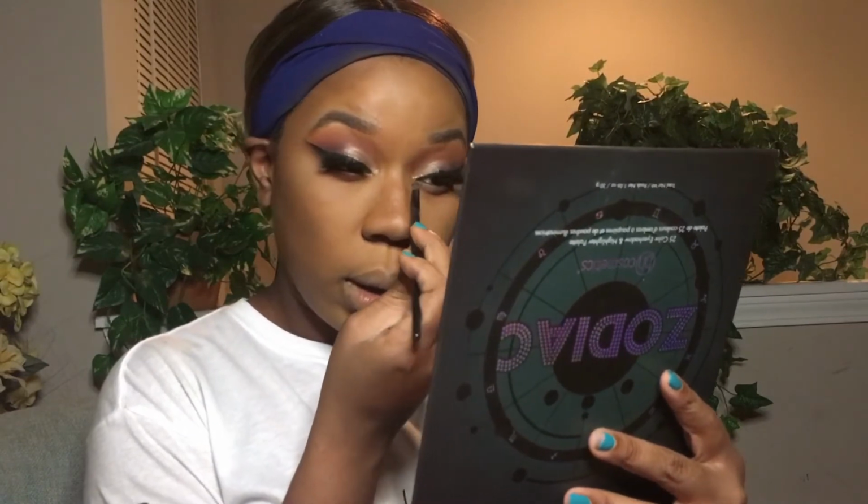I begin to apply a gold shimmery shade to the inner corners of my lid, just to bring back the natural highlight that the tear duct has.